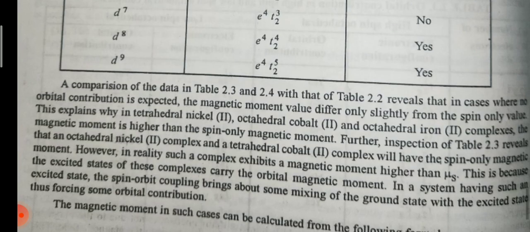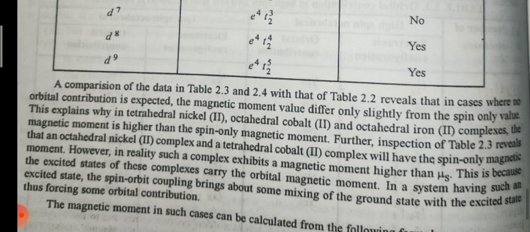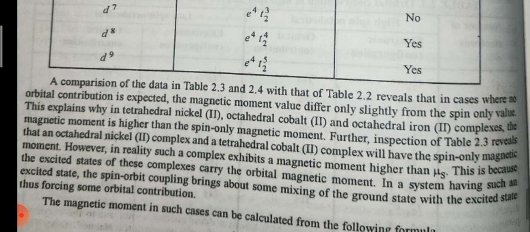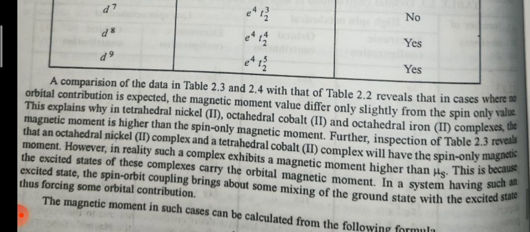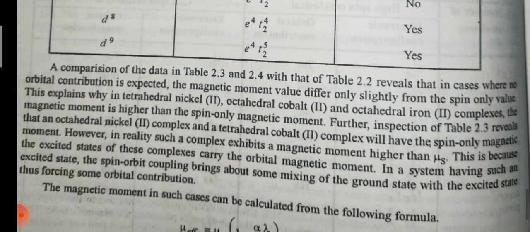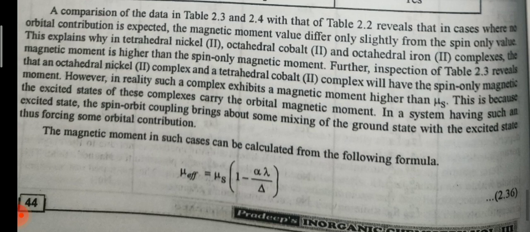A comparison of the data reveals that in cases where no orbital contribution is expected, the magnetic moment value differs only slightly from the spin only value. This explains why tetrahedral nickel, octahedral cobalt and octahedral iron complexes, an octahedral nickel complex and a tetrahedral cobalt complex will have the spin only magnetic moment. However, in reality such complexes exhibit a magnetic moment higher than μs. This is because the excited state of these complexes carries the orbital magnetic moment.